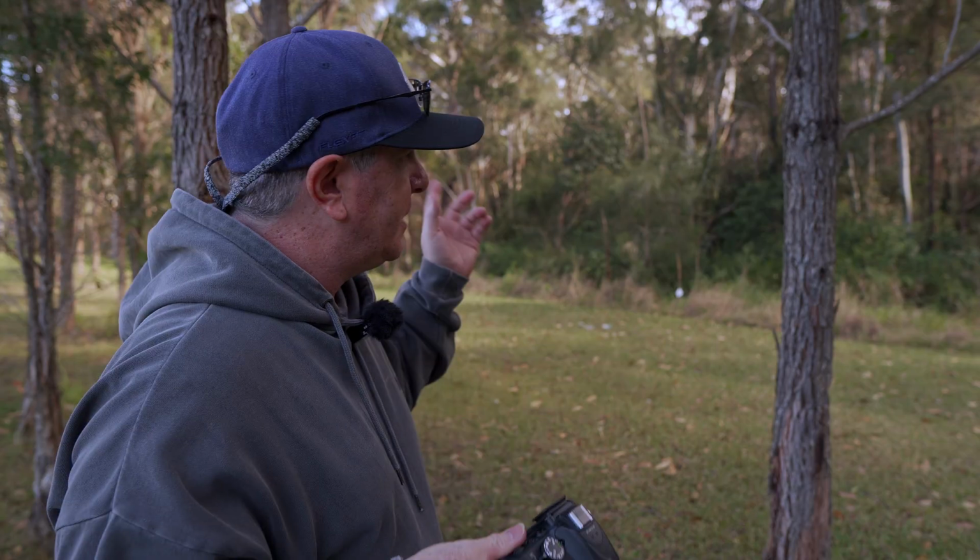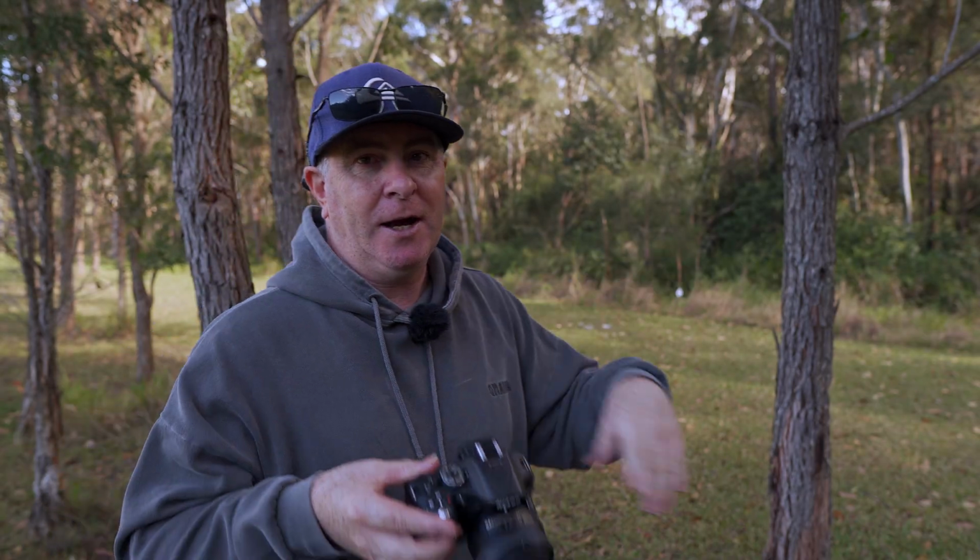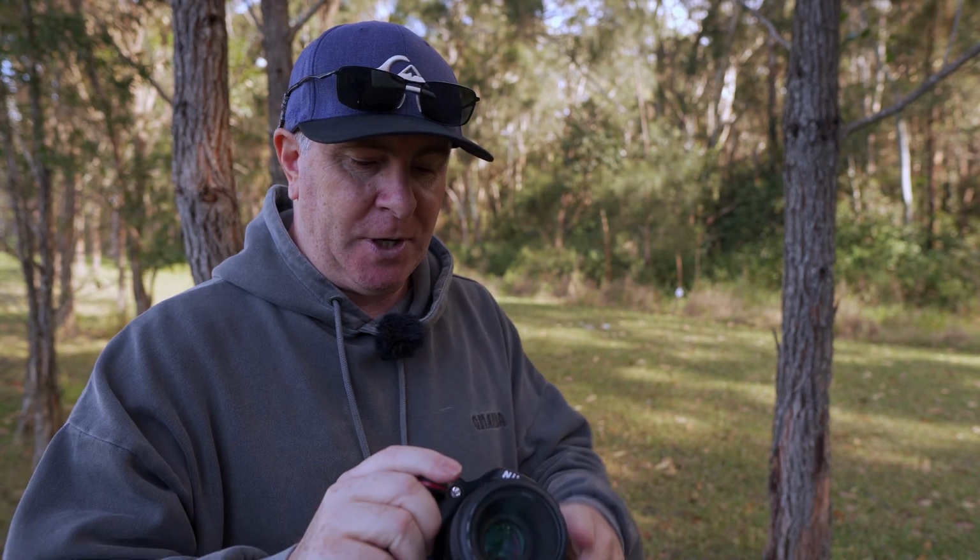So what I'm going to do here is a little experiment. I'll take a photo of this tree right here. I'll do one photo on auto mode and then one using aperture priority. Now, I'm using a 50mm f1.8 lens here so I can get a wide aperture of f1.8. Your lens may be different, but you can try this experiment at home.